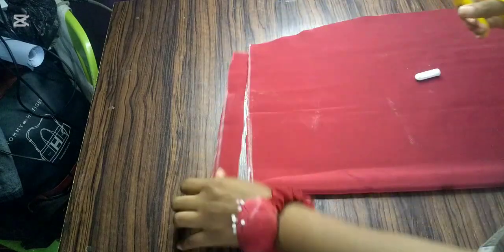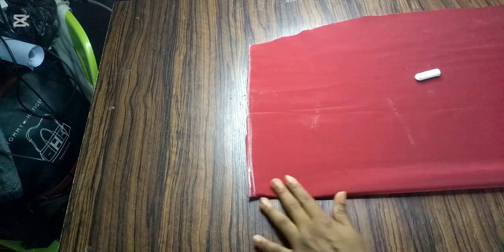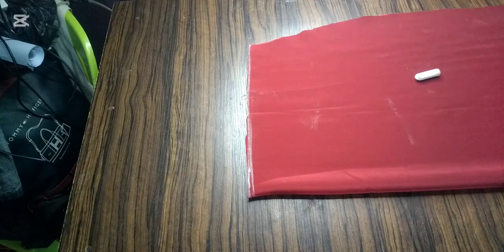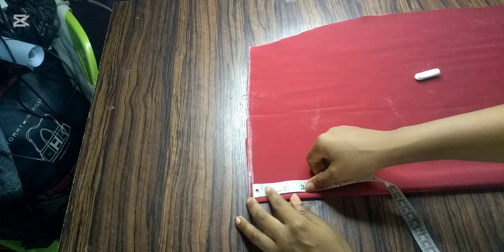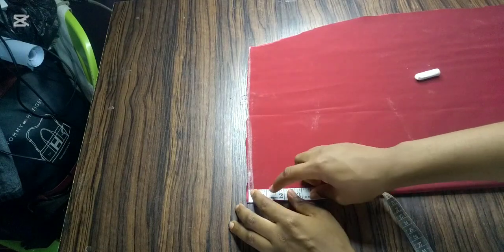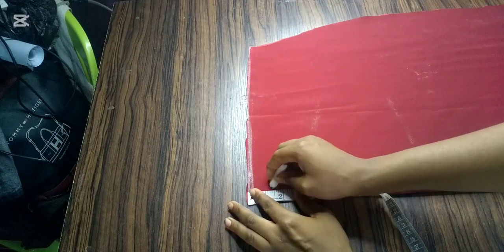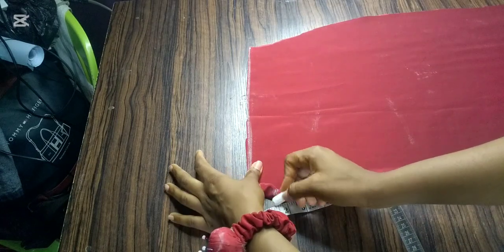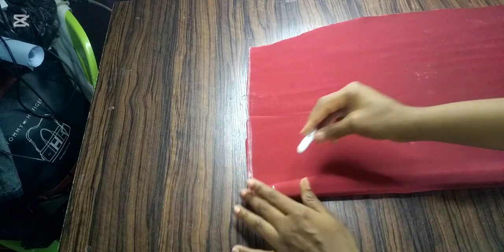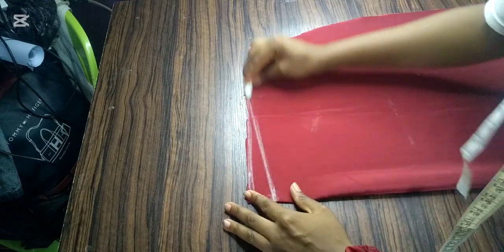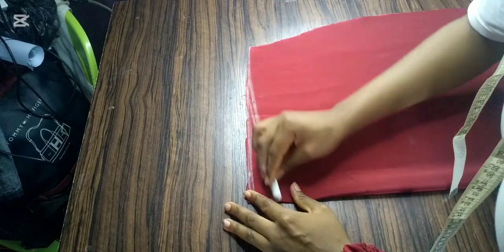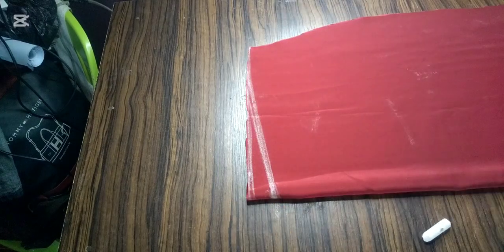Okay, so now that's done. I'm done with that part. This is what I did next. I used my tape, placed it at my half length line, and I decided to go down by 1.5. This is just so that my back isn't straight. I want it to relax and have a V. That's why I went down by that 1.5. So now I'm just creating that V.